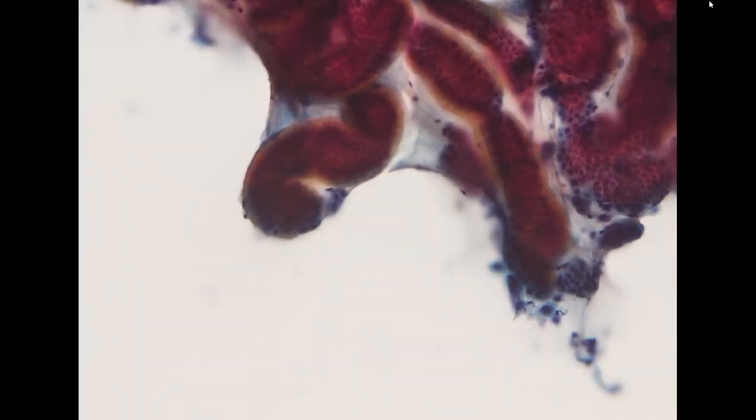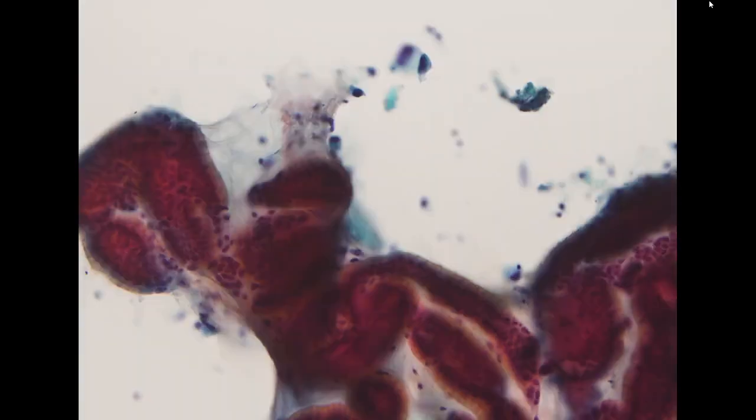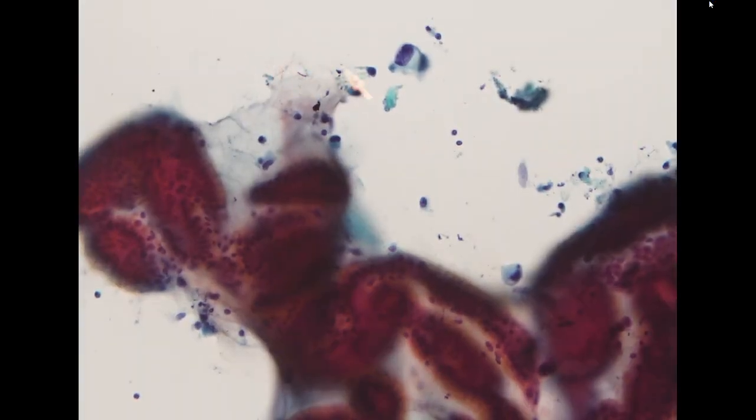So these are well differentiated mucinous cells with mucin secretion. In this situation, you will think about, could it be a well differentiated mucinous carcinoma, or could it be an IPMN? However, in the adjacent area, we already see these high-grade cells. So these are diagnostic for adenocarcinoma.